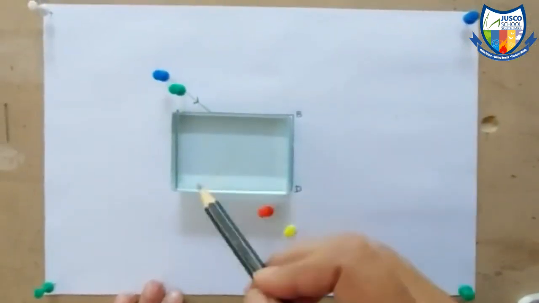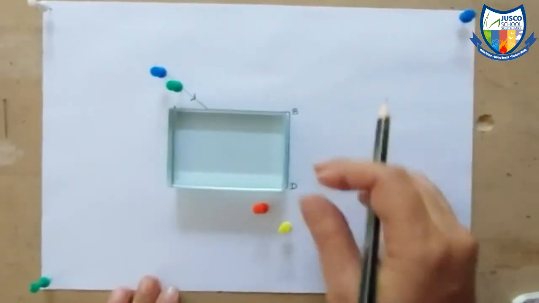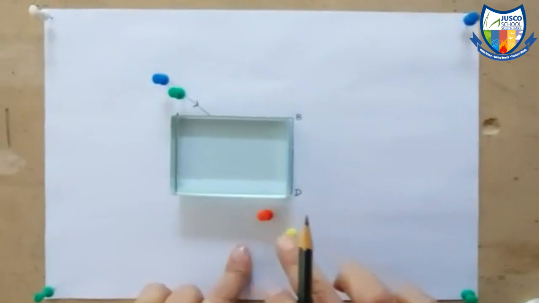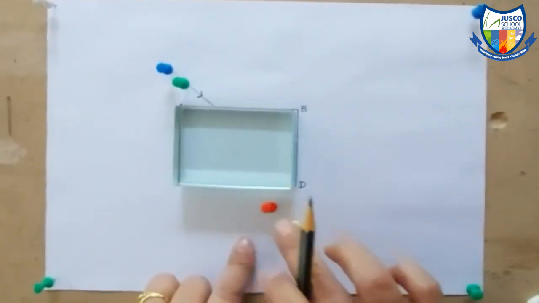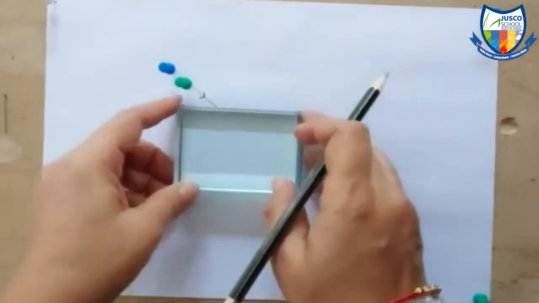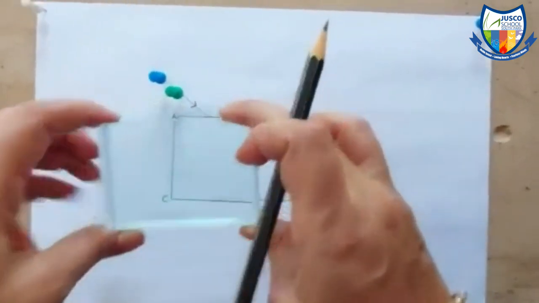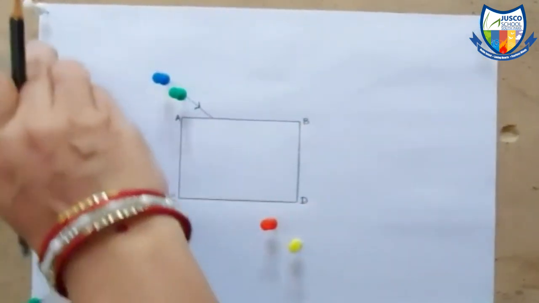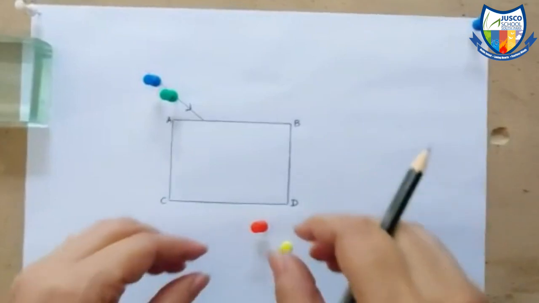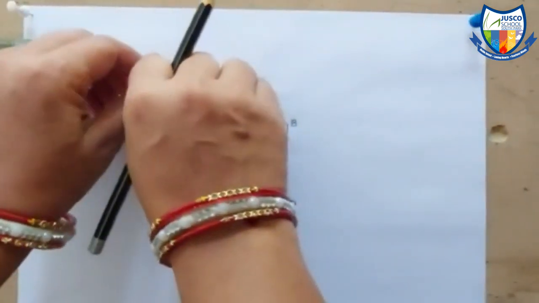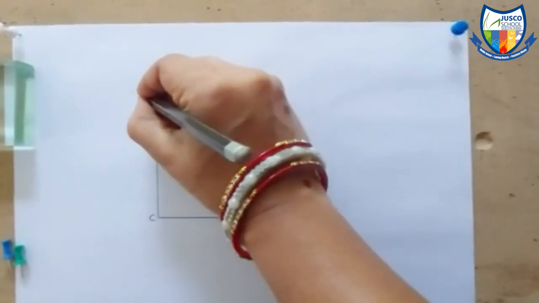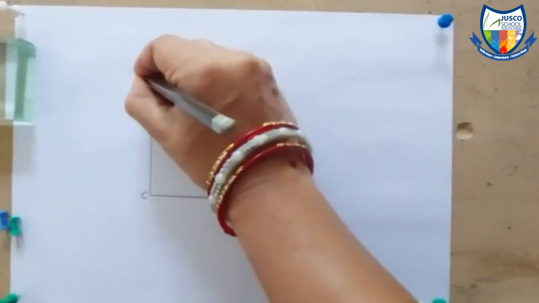So again we are in the top view. So you can see that I have placed the two pins, red and yellow. Now I am going to remove this rectangular glass slab first, and then I will remove these two pins, and let me name this as E.